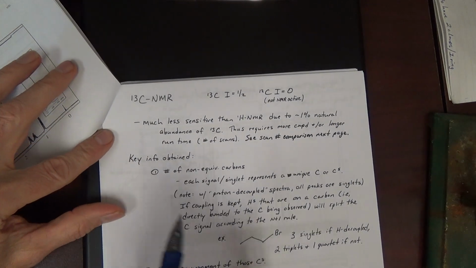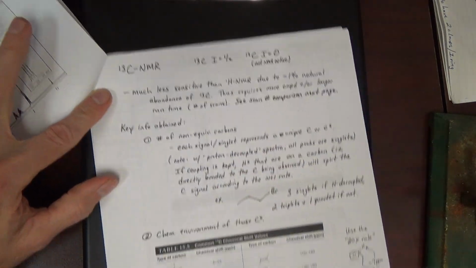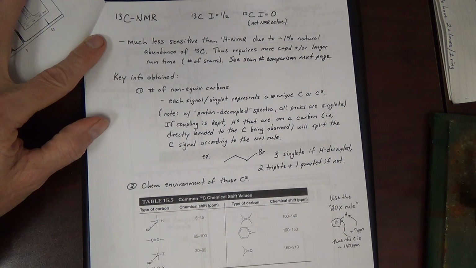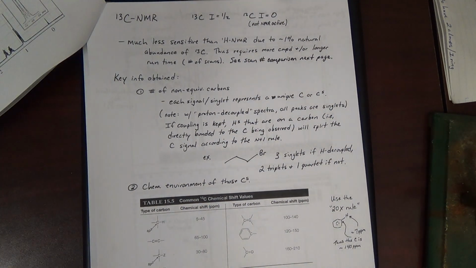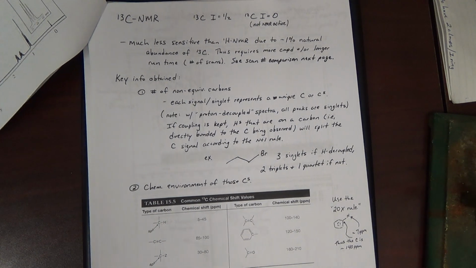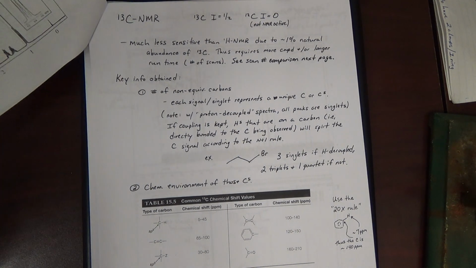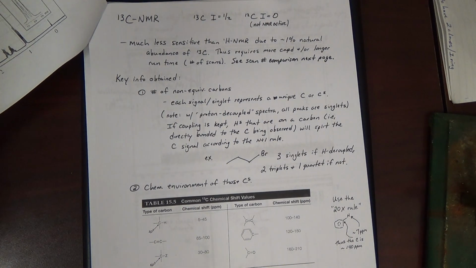We'll also be moving in the next video to carbon NMR. Okay, there'll be lots of similarities there. We'll just be focusing on the carbons. Okay, guys, stay tuned for the next video. Please be working problems.